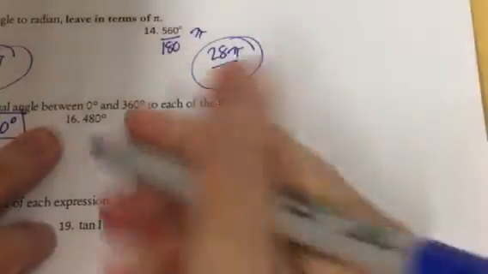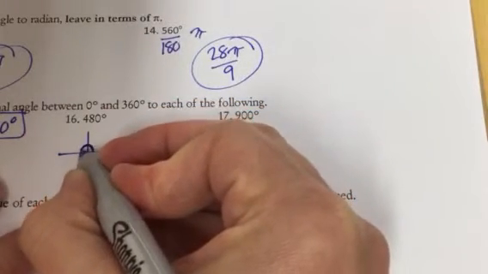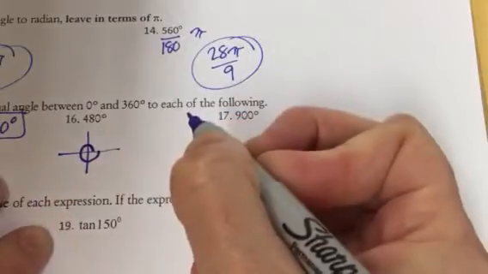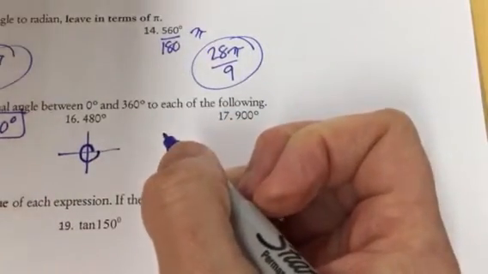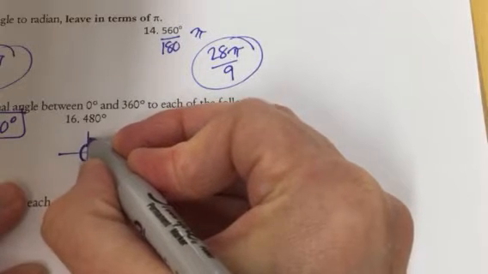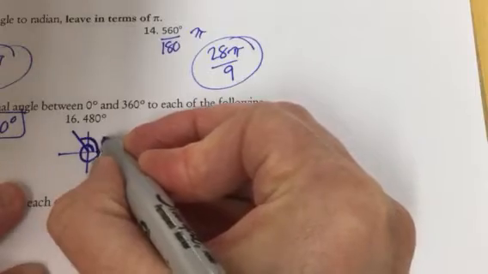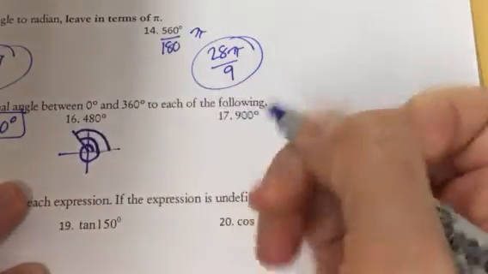Okay, this one, 480 degrees, if I were to graph it, 360 is once all the way around the circle, and that leaves us with 120 more to go, I think. Right, so it's kind of ending right there. Well, if we do a coterminal angle, it just begins there and ends at that.